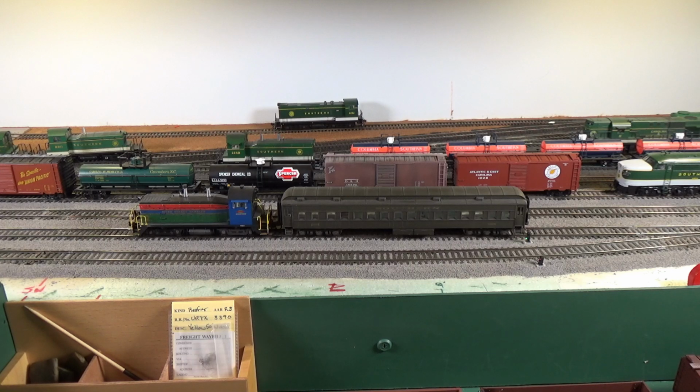Okay, I've moved the passenger car over to the Monroe yard here and hooked it up to a waiting locomotive, a Southern Railway switcher. And let's listen to the bell. And this is the cast bell that I have installed here. So as you can see, that's a very, very distinctive, nice bell sound.